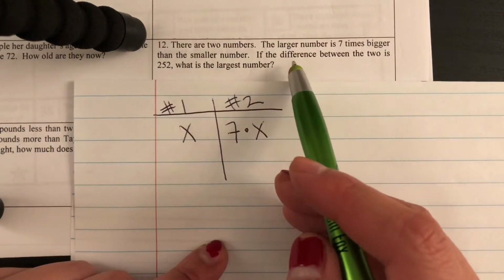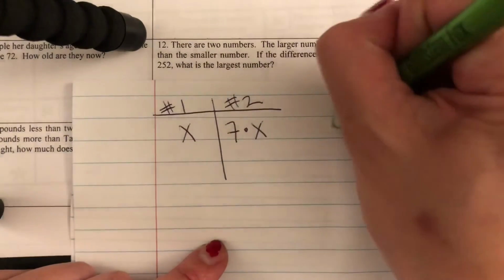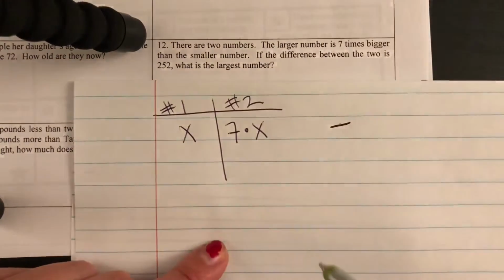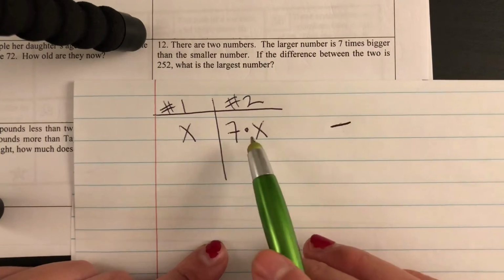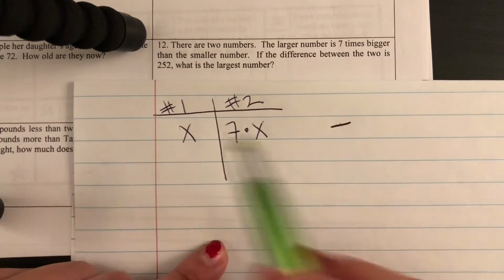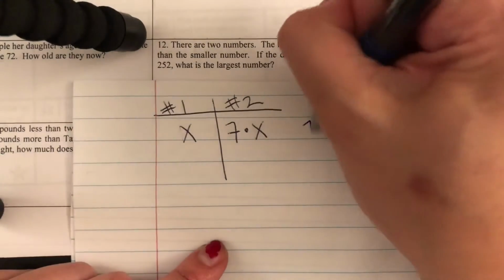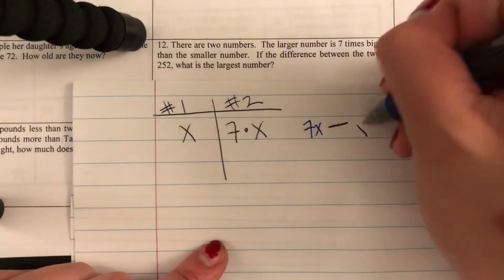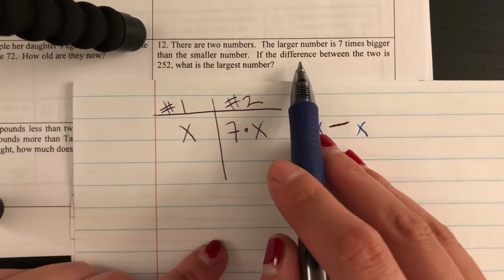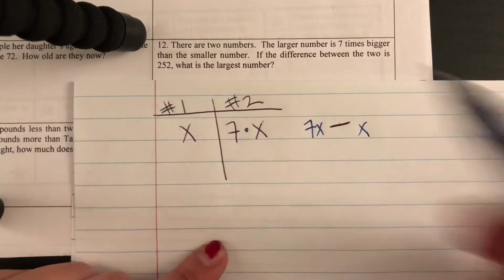If the difference, we know that word difference means subtraction, the difference between the 2 numbers. So I'm going to subtract the bigger number by the smaller number. So it's going to be 7X, the bigger number, minus the smaller number. That's what the word difference means, is 252.